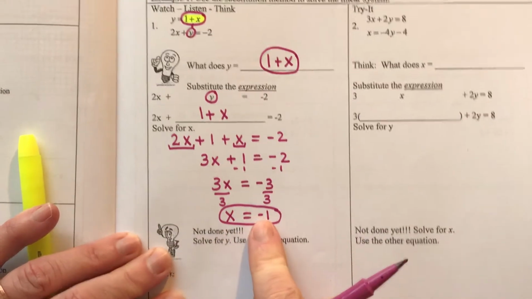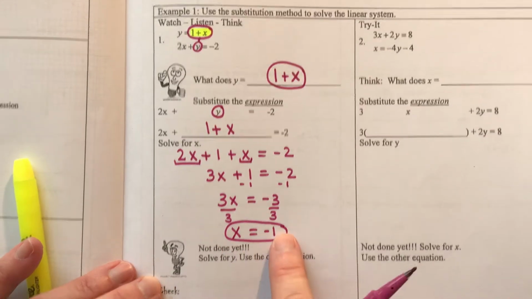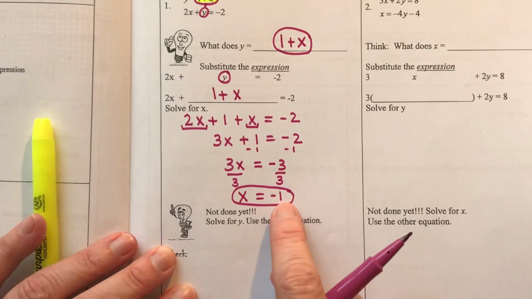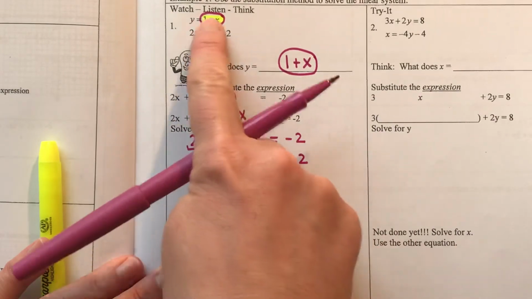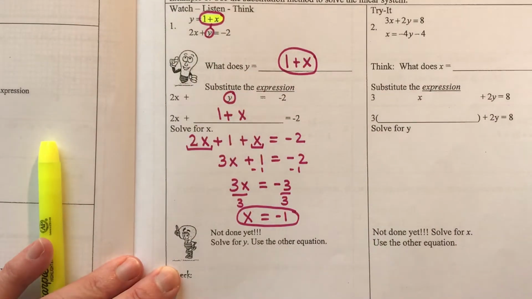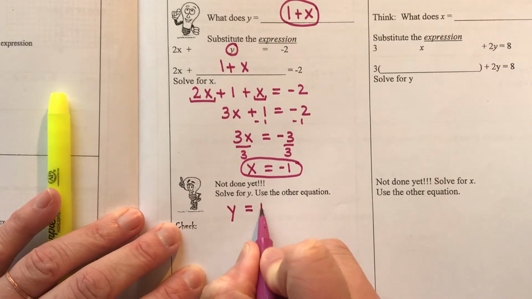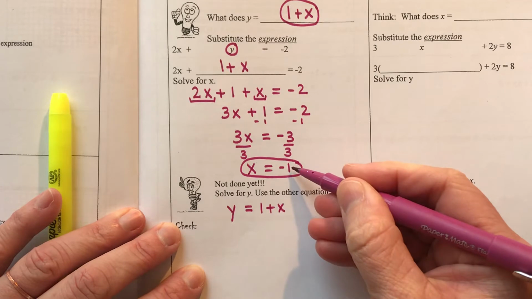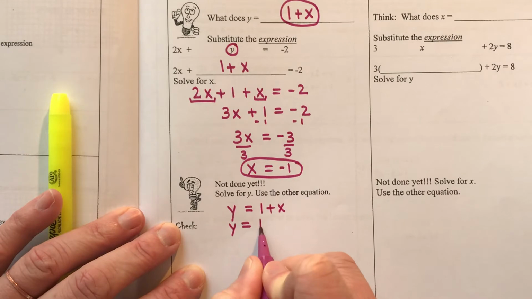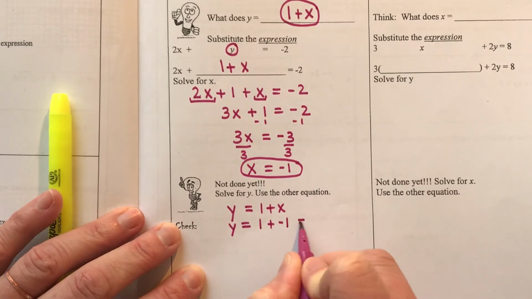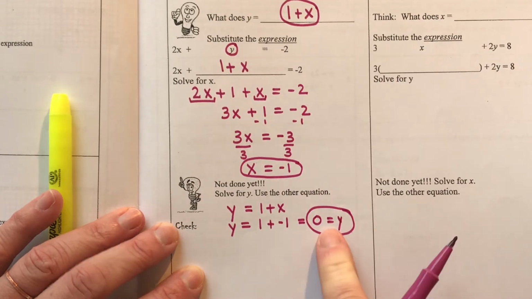Now I'm not done yet because I need to solve for both letters, and I've only solved for 1. So now I've solved for x. I'm going to solve for y by plugging the value of x into the other equation. I used the second one here, so now I'm going to use the first one. Here's my equation: y was equal to 1 plus x, and now I'm going to substitute the value I found for x into the letter x. So y will equal 1 plus negative 1, which is the number 0. So 0 is equal to my value y.